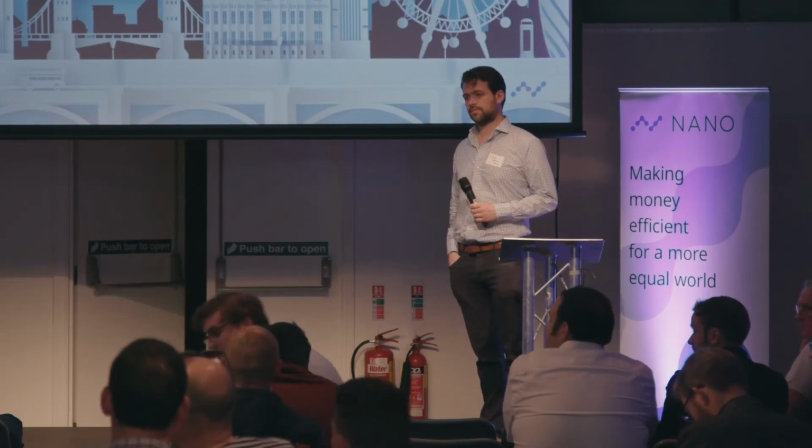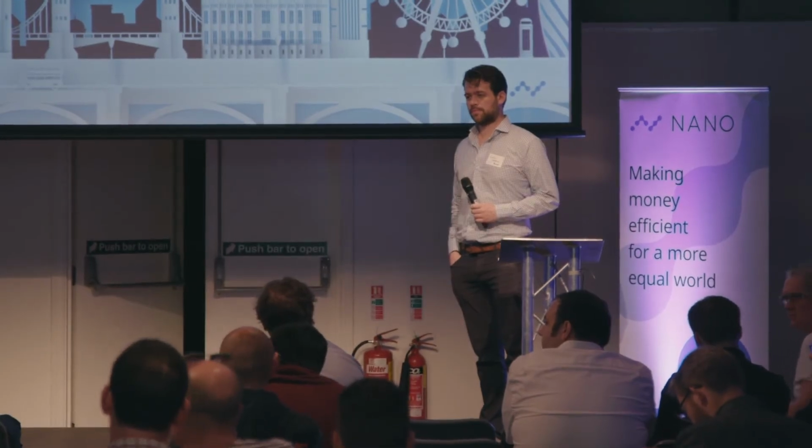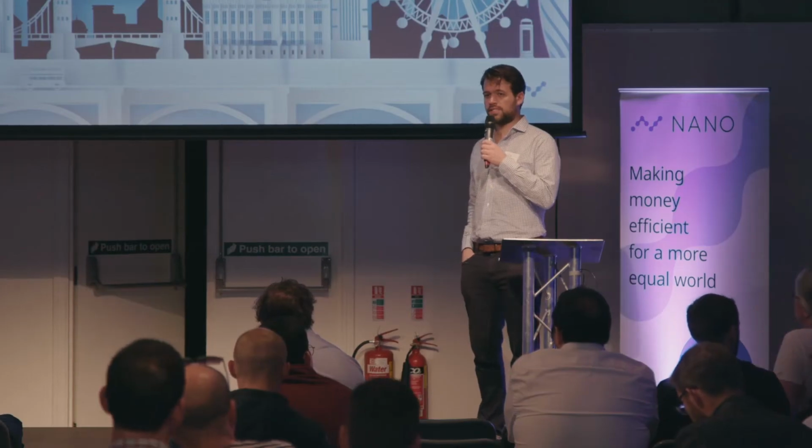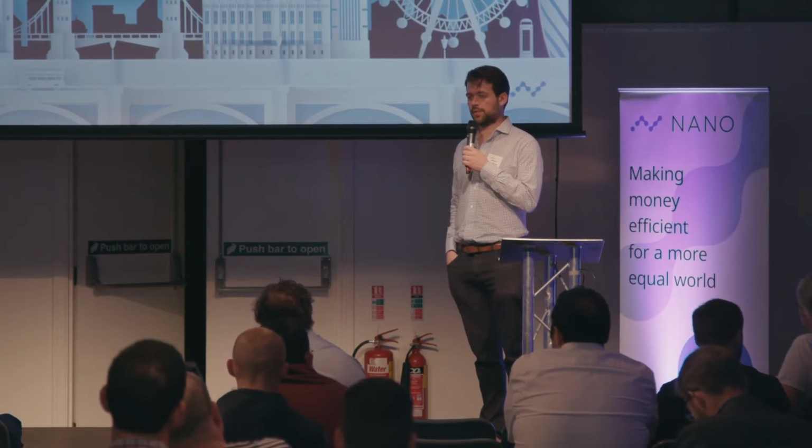I noticed that there's no mention of privacy in the upcoming features of the protocol, and I would like to ask if that is a technical decision, because obviously there's trade-offs in implementing privacy in a currency, or if it is an ideological one. No, it's definitely more on the technical aspect. There's two things with the privacy.